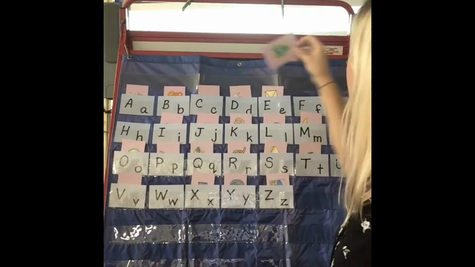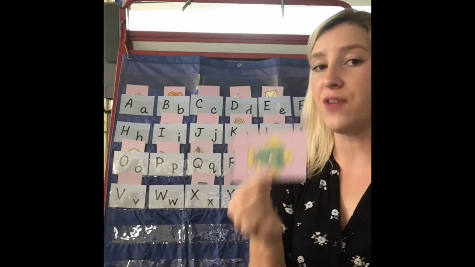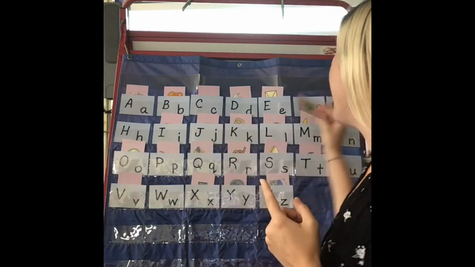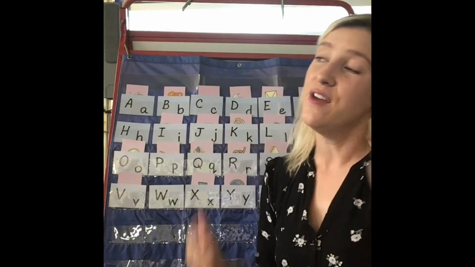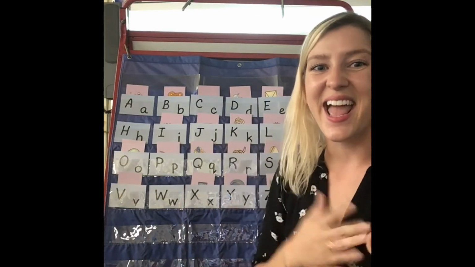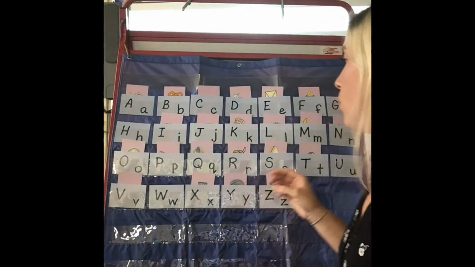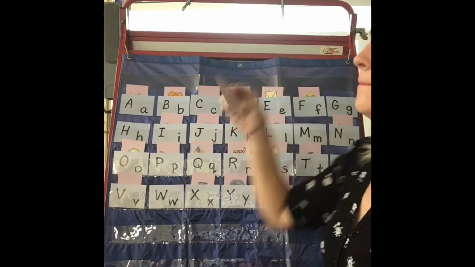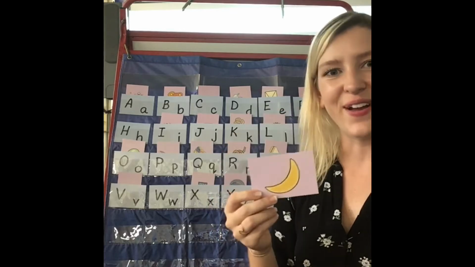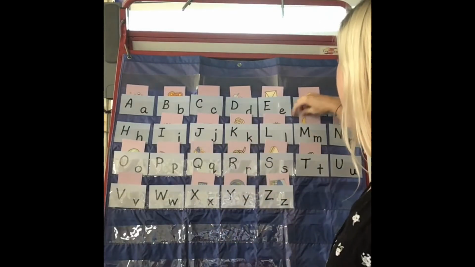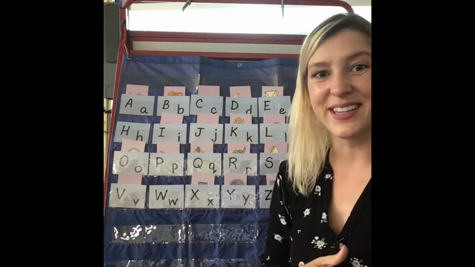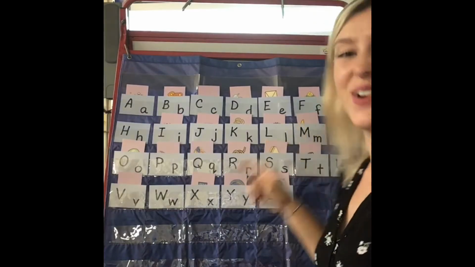We also did the same thing with fish. We caught the first sound in fish. Fish. The first sound is F. We put it with F because F says F, like fan and for and fun. F makes the F sound. We did the same thing with moon. We caught the first sound in moon, and we figured out that goes with M. M also says monkey, moon, mom. Any word that starts with the sound is going to start with an M.